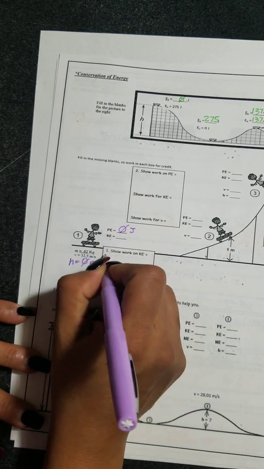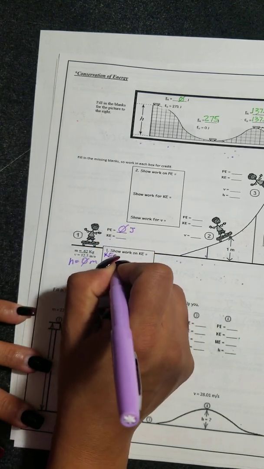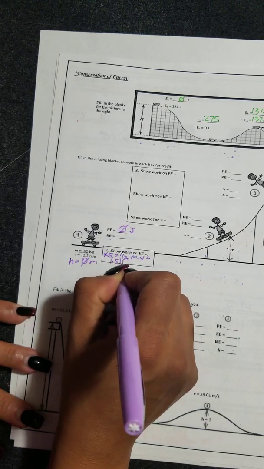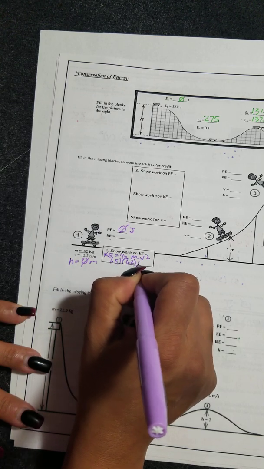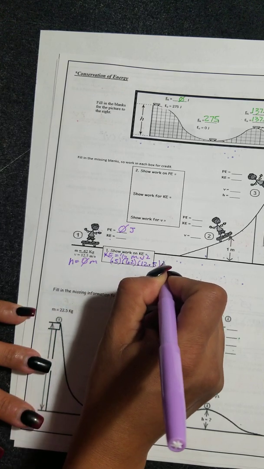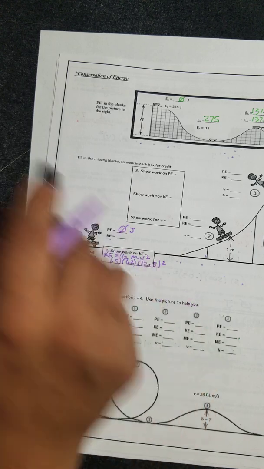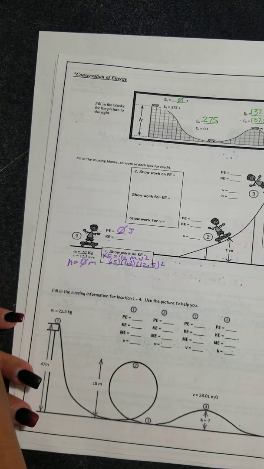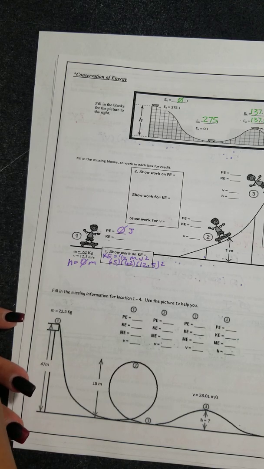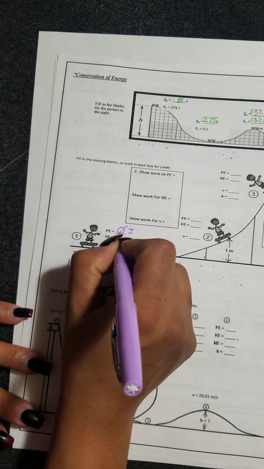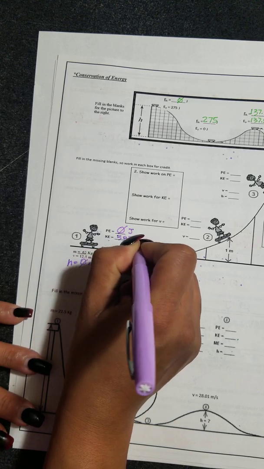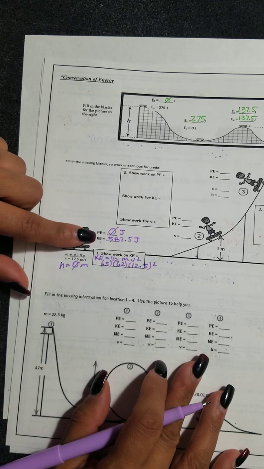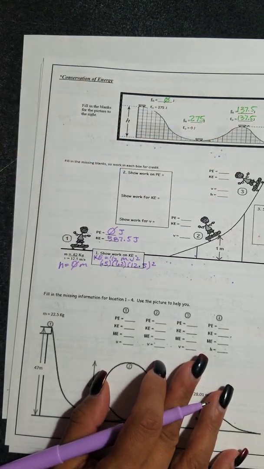His kinetic energy, KE equals 1/2 mv squared, is 0.5 times 62 times 12.5 squared. Go ahead and find that number. It actually comes out to 387.5 joules. So this number is the total mechanical energy at every location.